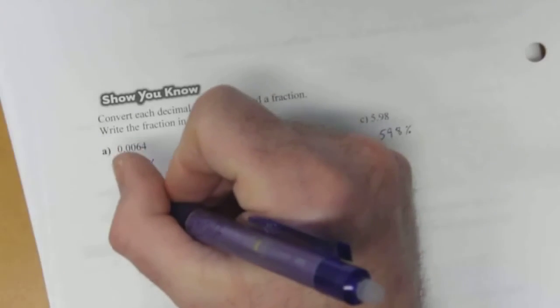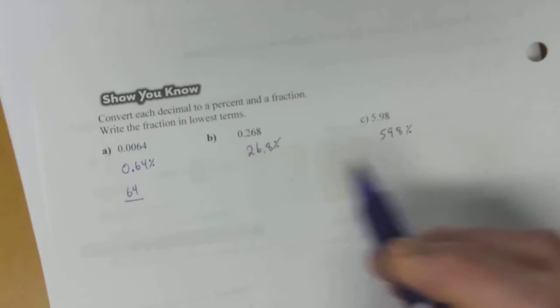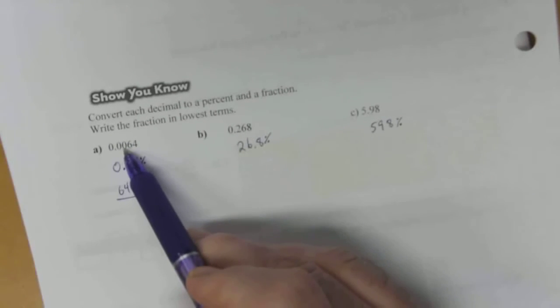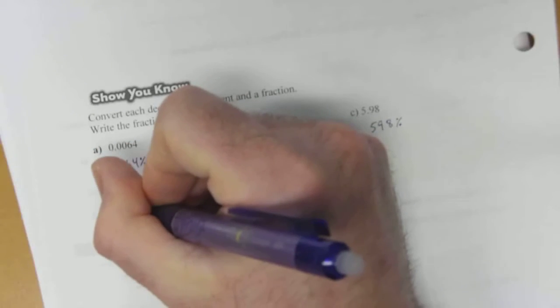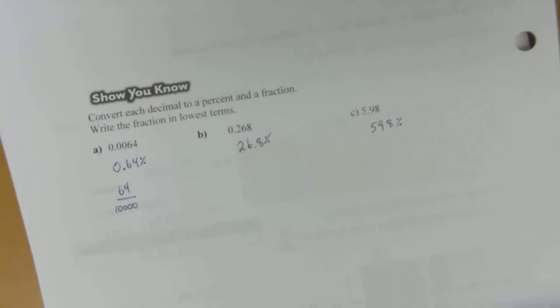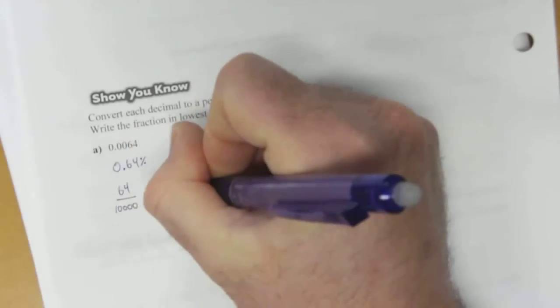On this one, I know I'm going to have 64 over something. And I've got the tenths, hundredths, thousandths, 10,000ths. So this is going to be over 10,000. Now I need to convert that to lowest terms. And this may be a multi-step process, we'll see.